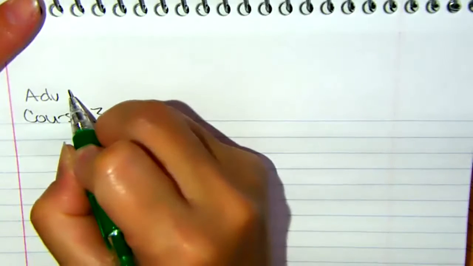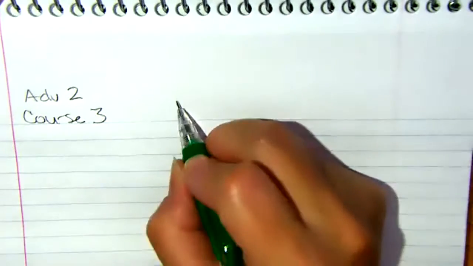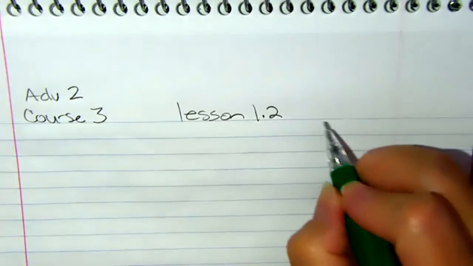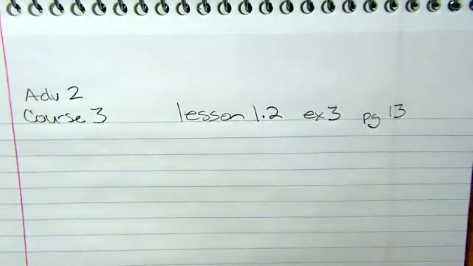Okay, if you are in Math 8, we are working from course 3. If you are 7 Excel, we are working in the Advanced 2. So 7 Excel, Advanced 2, Math 8, course 3. We are doing lesson 1.2, example 3, and we are on page 13.